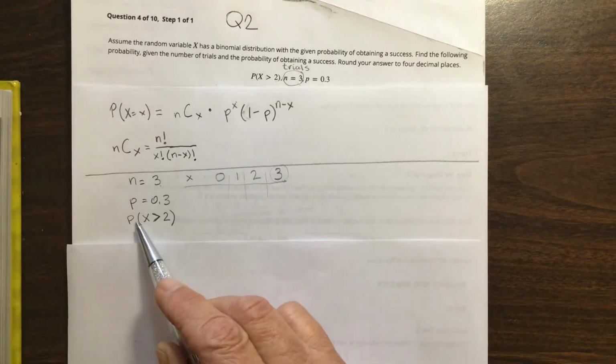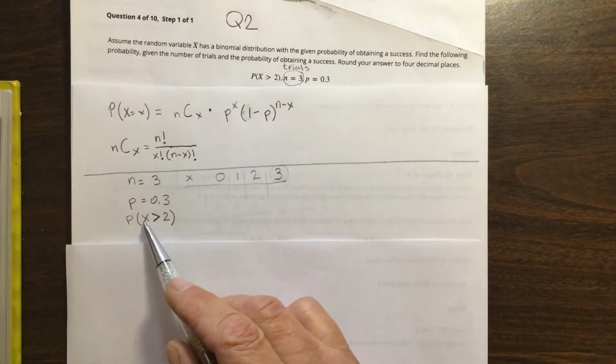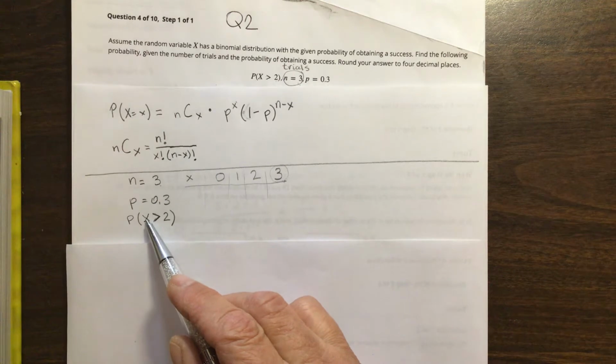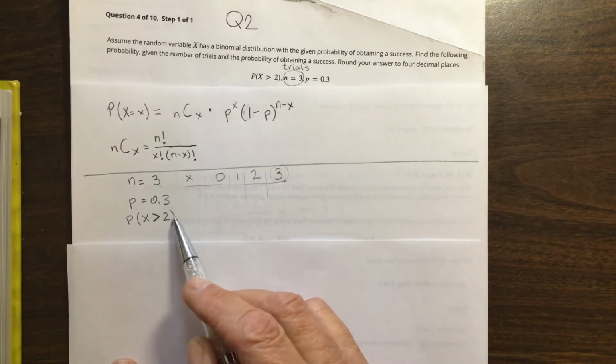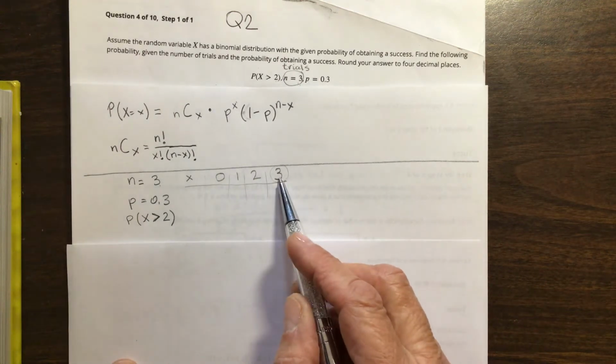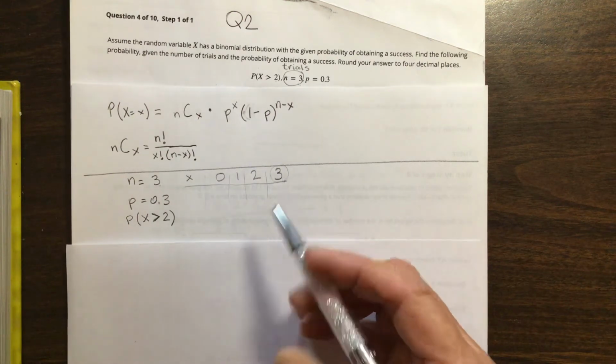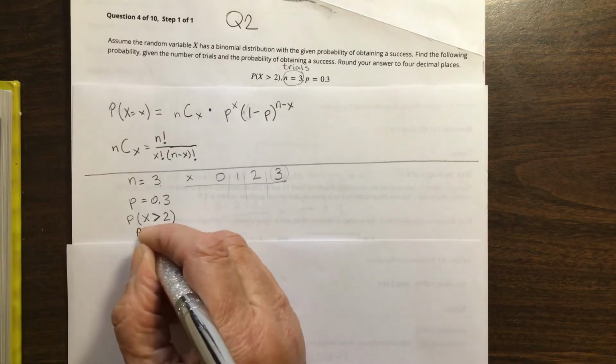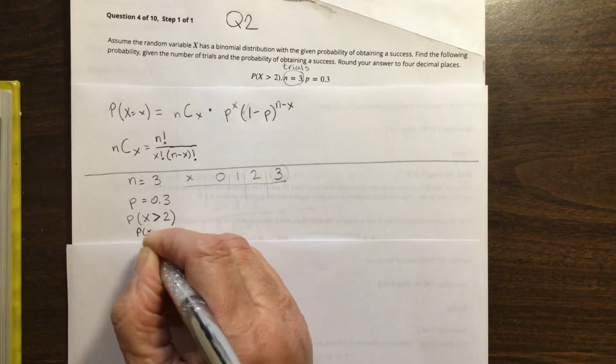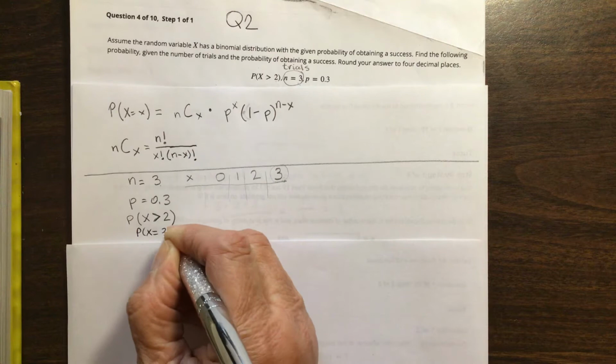So in this problem, when they're asking us to use x values that are greater than 2, we only have one x value that's greater than 2. So in this problem, we're going to solve for P of x equals 3.